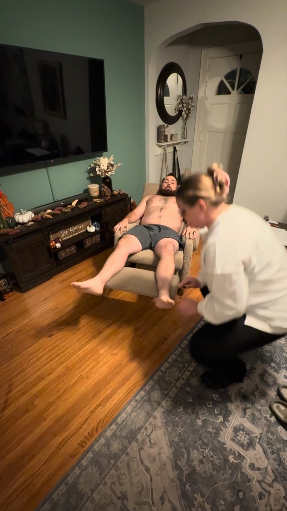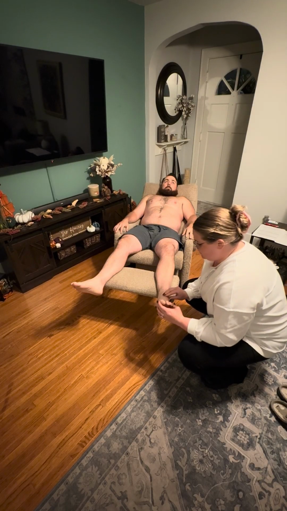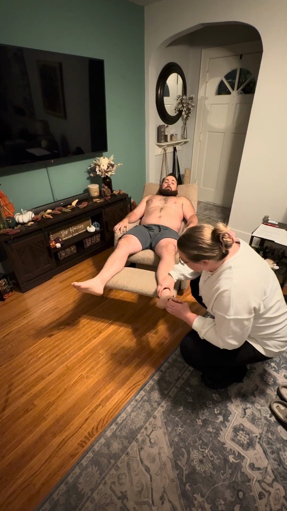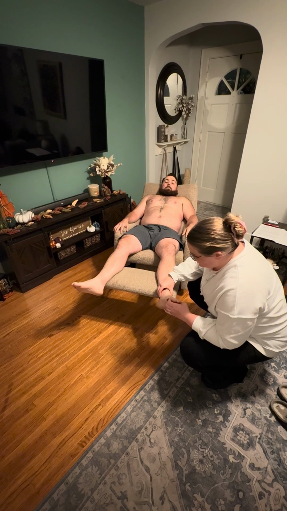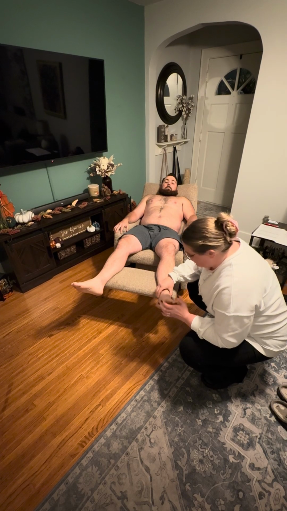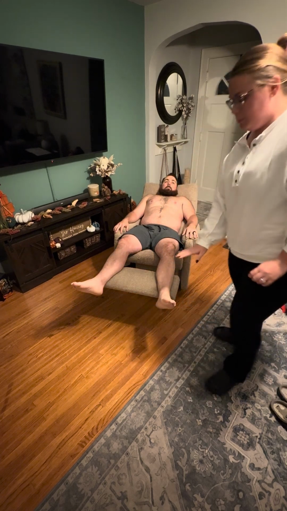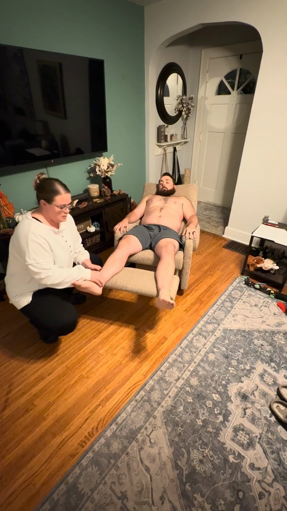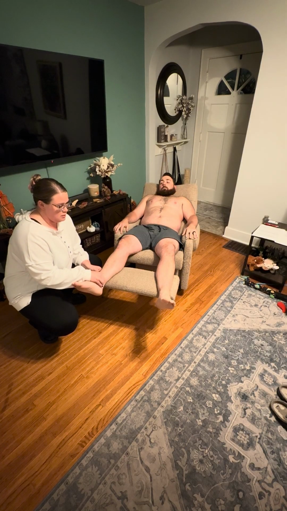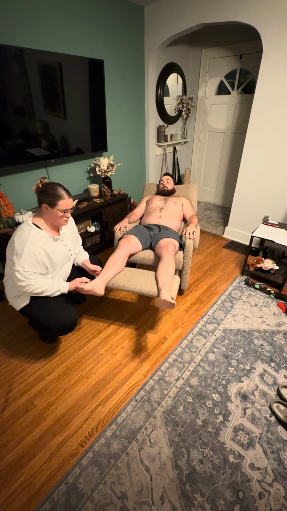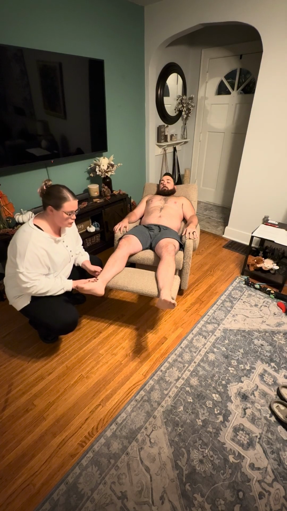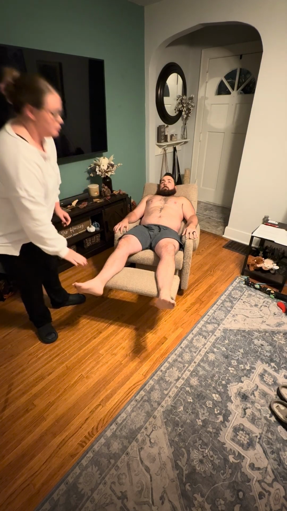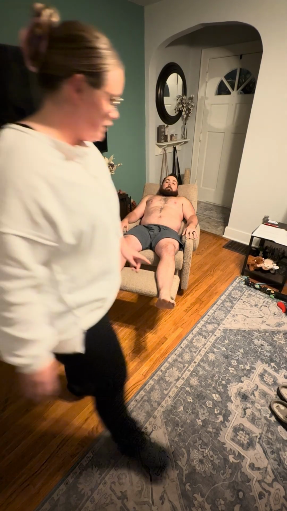Now I'm going to feel the pulses in your feet. Good pulse, 2+ dorsalis pedis and posterior tibial. Okay, those are also 2+ dorsalis pedis and posterior tibial.